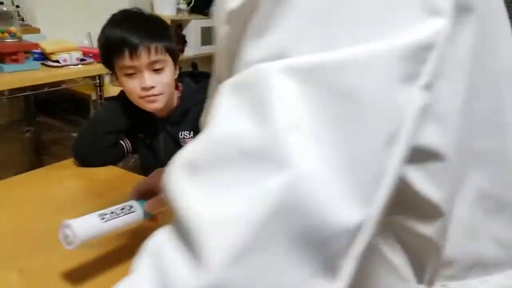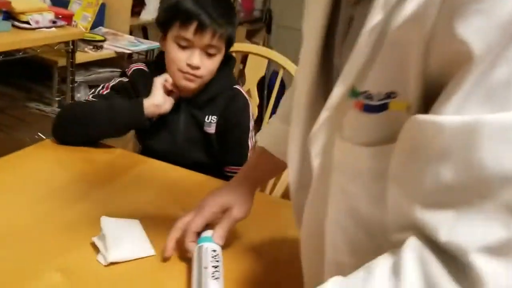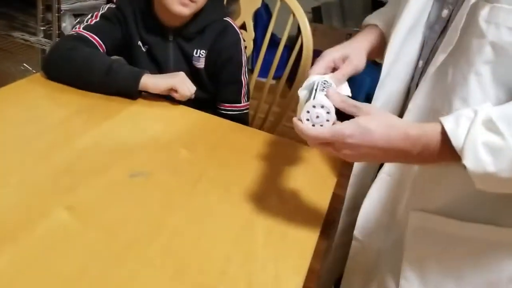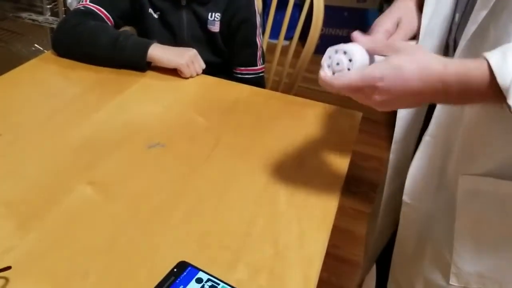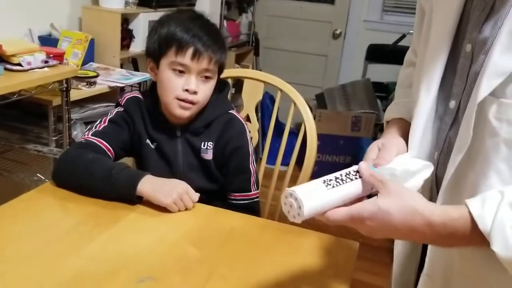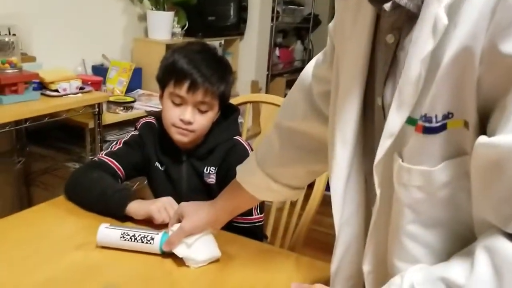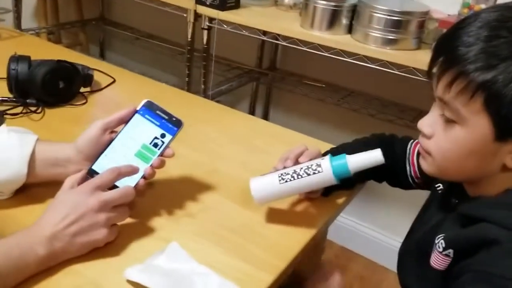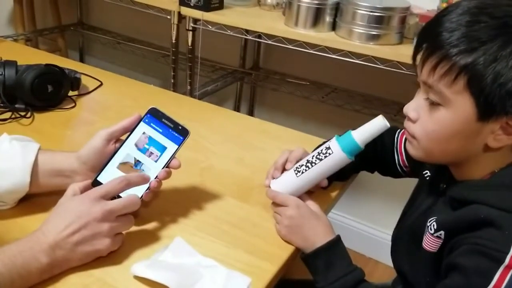This is a peak flow meter. So I want you to blow into this when I tell you, okay? And you don't have to breathe into it, you just blow. Blow as hard as you can, okay? So I'm going to give that to you. So we're going to start the peak flow meter test here.